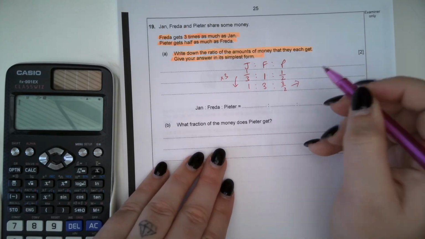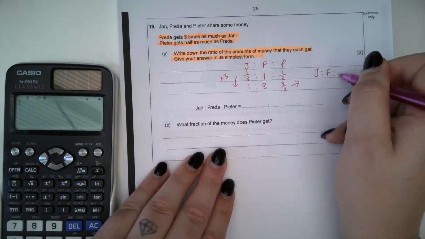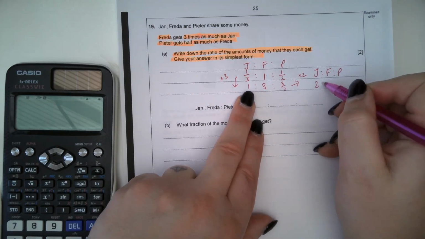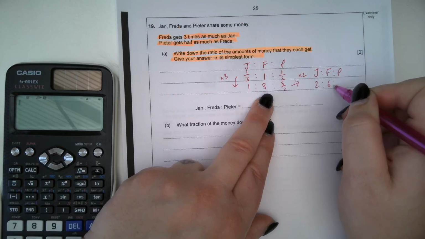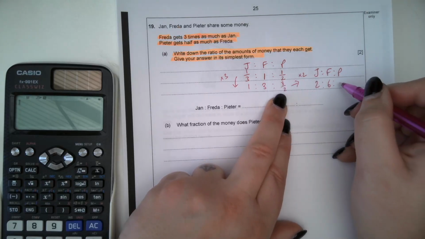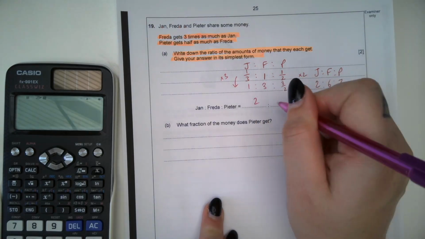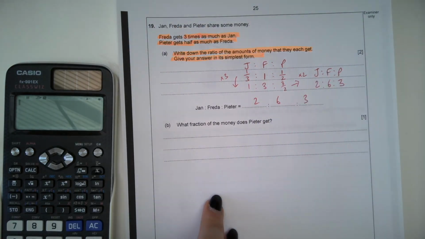But then I'm going to multiply by 2. I didn't give myself a lot of space. So when I multiply by 2 to get rid of this fraction, 1 multiplied by 2 is 2. 3 multiplied by 2 is 6. And 3/2 multiplied by 2 gives me 3. So my ratio in its simplest form is 2 to 6 to 3.